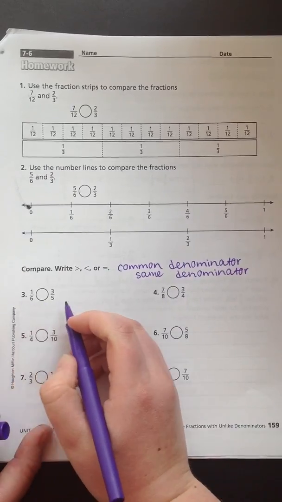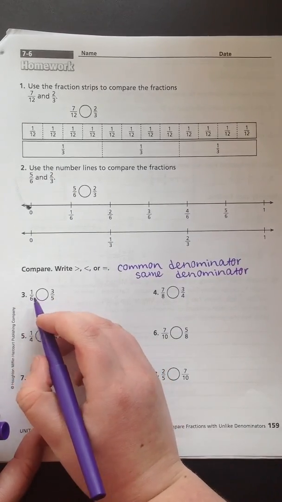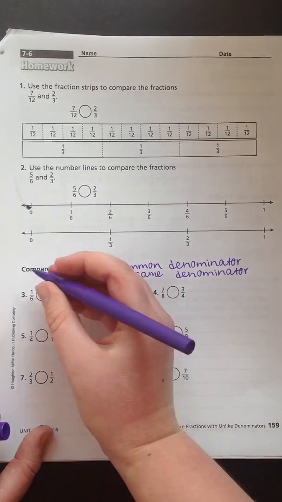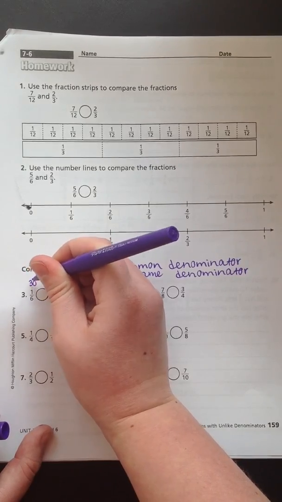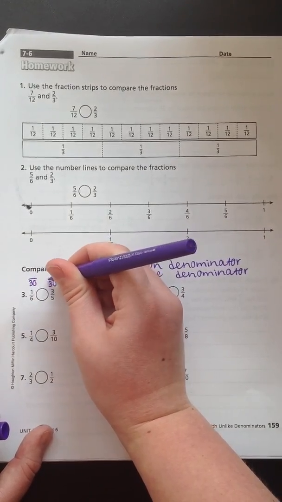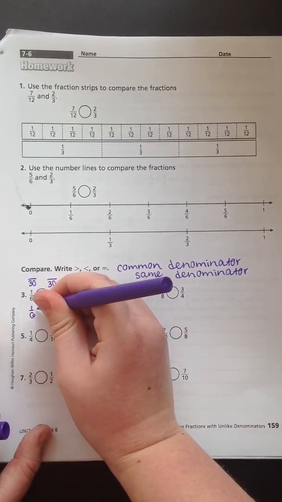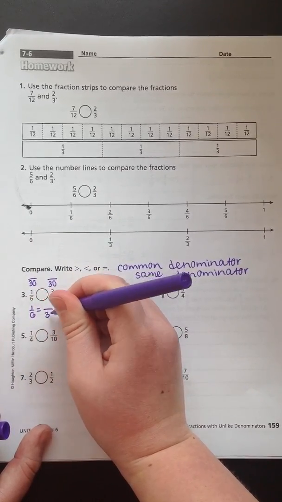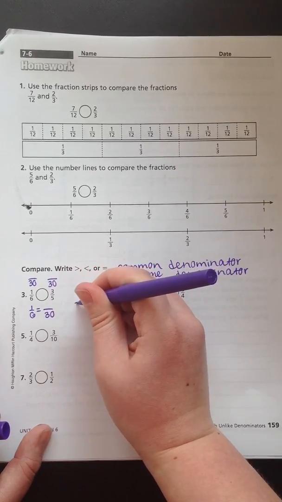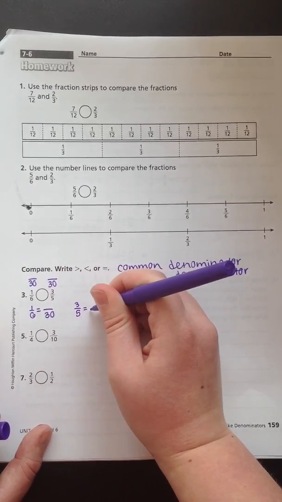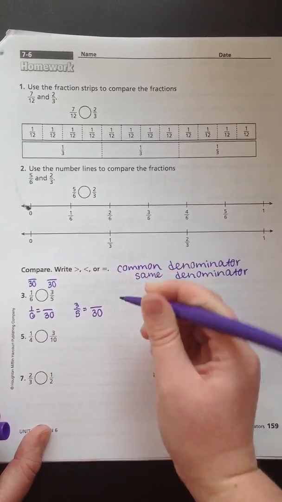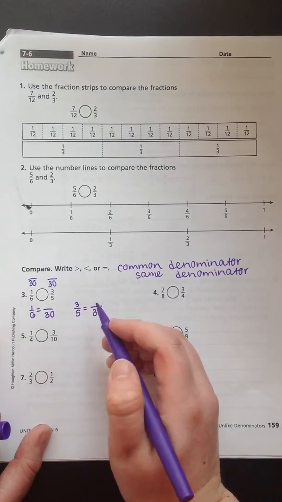So I'll give you a hint. For one like this, you're going to multiply 6 and 5 by each other and try to figure out some equivalent fractions that are over 30. So 1/6 equals something over 30, and 3/5 equals something over 30. And then you're going to have to just see which of those is bigger.